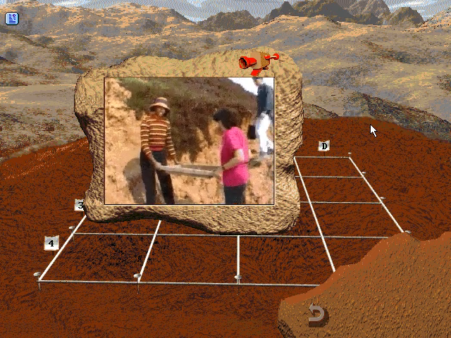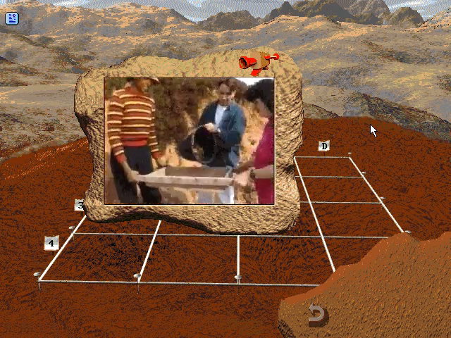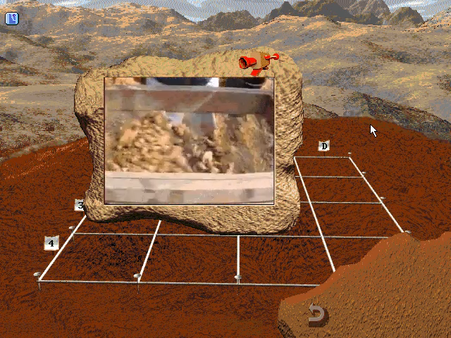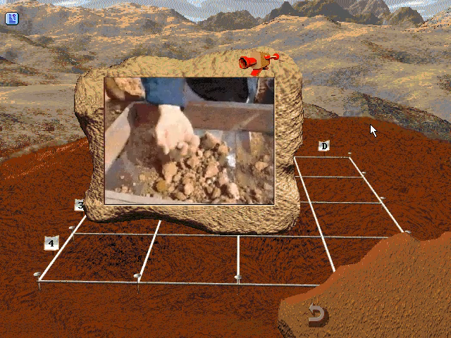Look, we sift all the dirt that is dug up. Now keep your eye on the sieve. Hold on, I think I see something. Wow! A fossil shell.